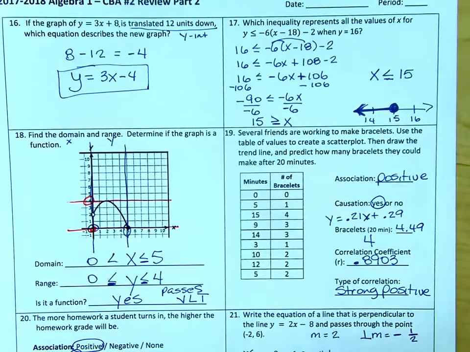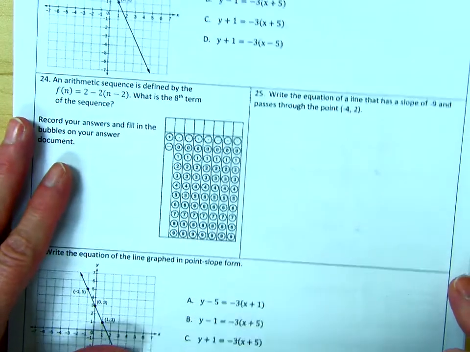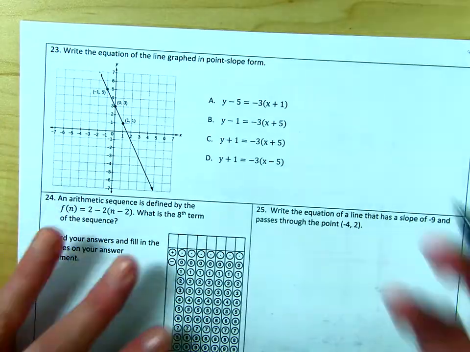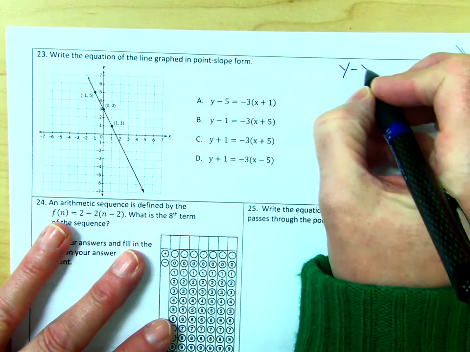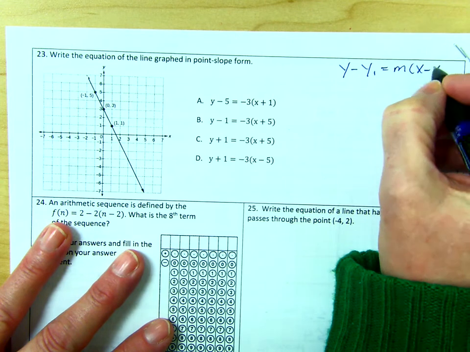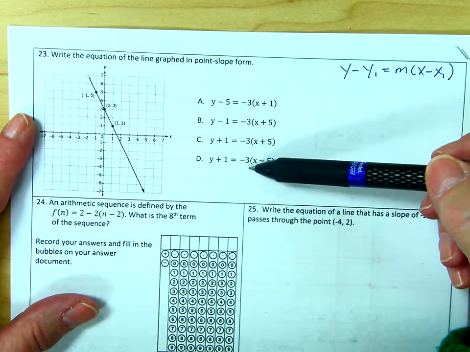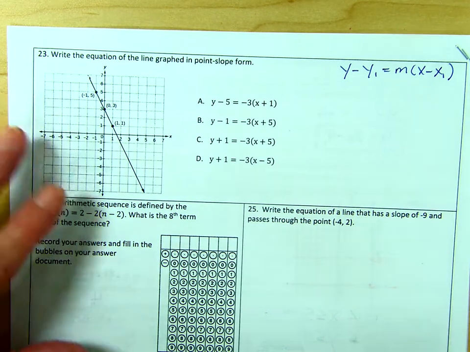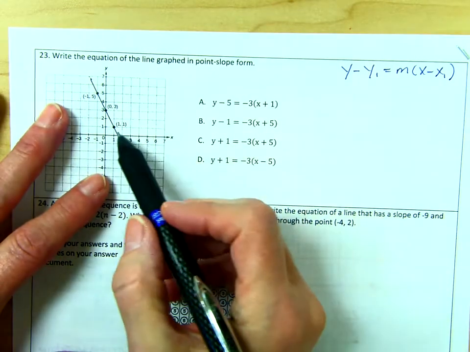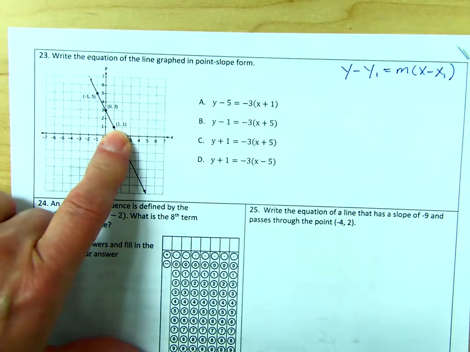Okay, moving on to the back and the last couple of problems. It says write the equation of a line graphed in point-slope form. So remember, point-slope form is y minus y sub 1 equals m times x minus x sub 1. So notice that all of our slopes are the same here, so we don't need to worry about counting out our slope. So what I'm going to do is go through each of these points and replace them in here and see if it matches any of these.